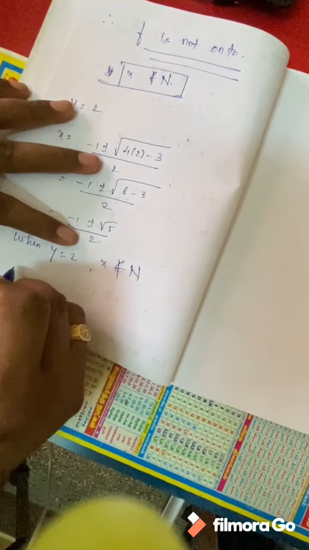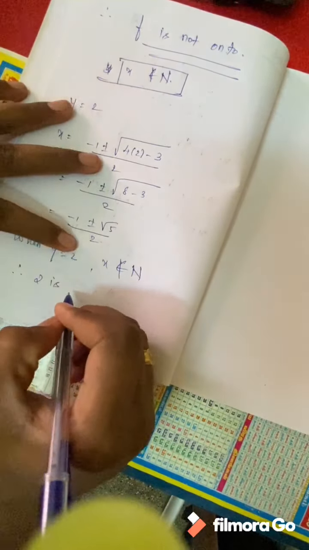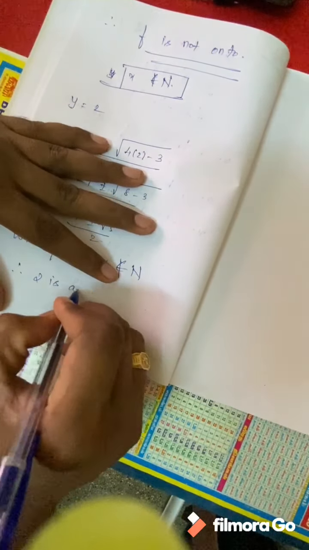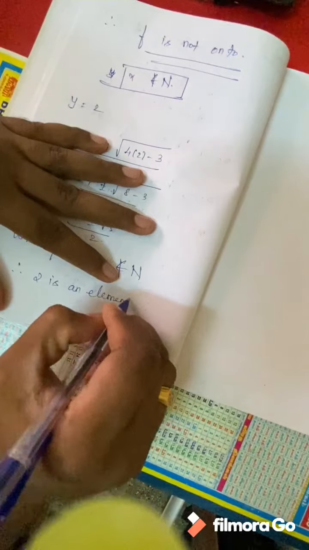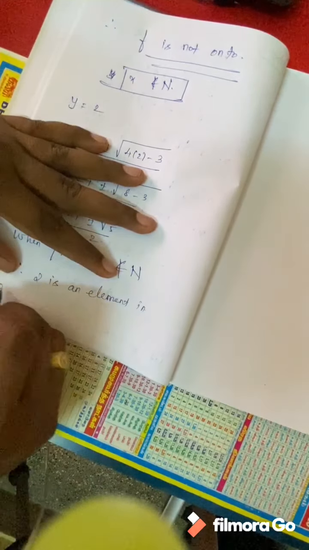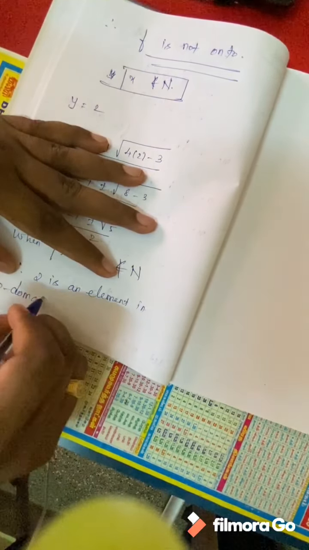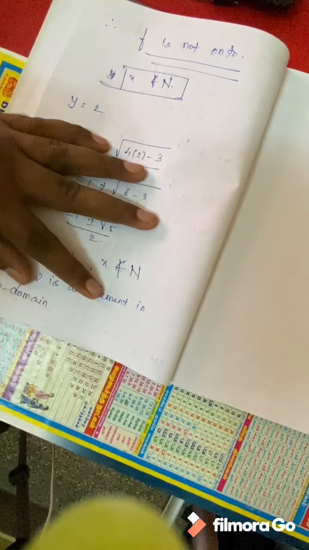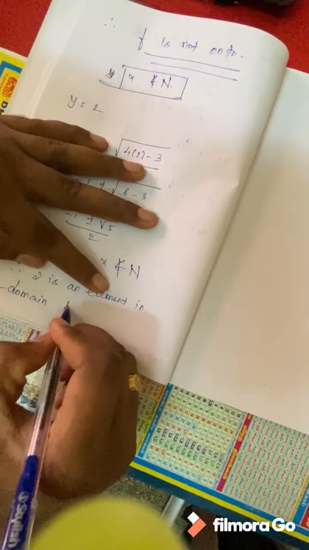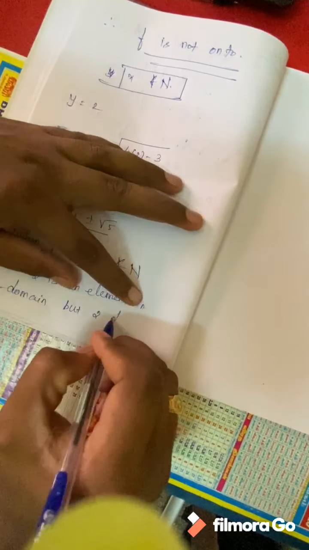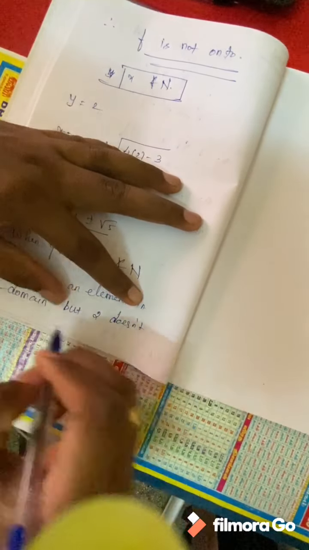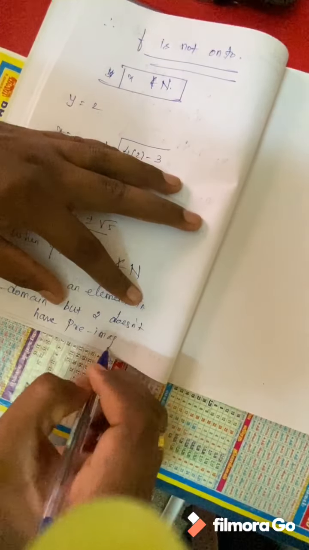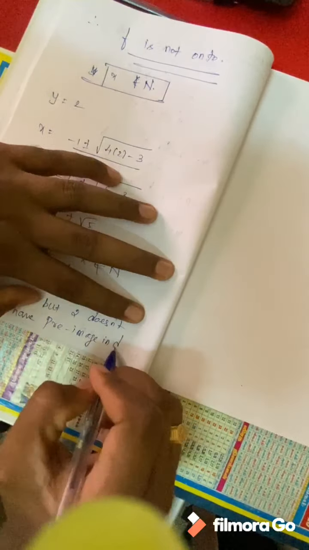That means 2 is an element in codomain, but 2 does not have a pre-image in domain.